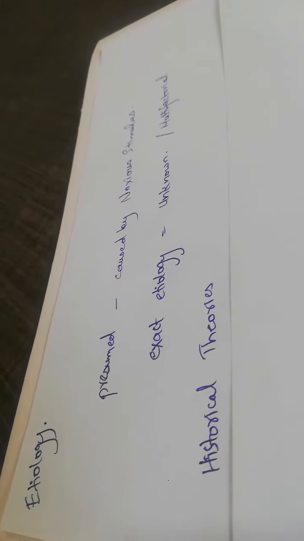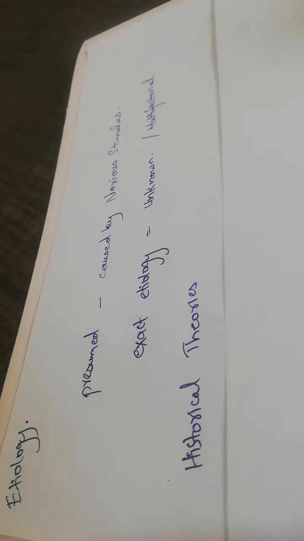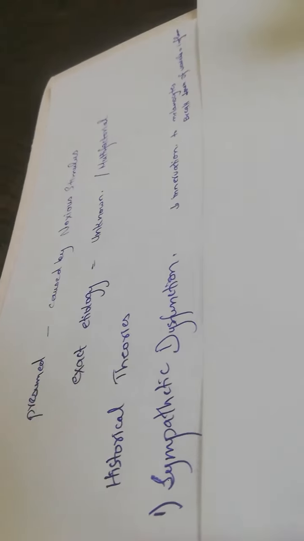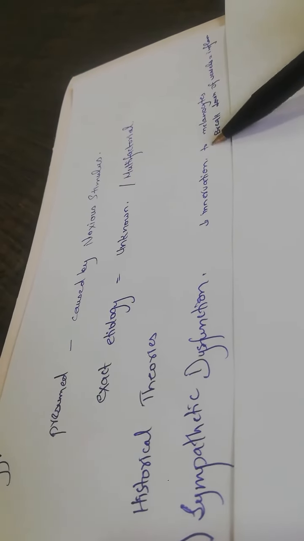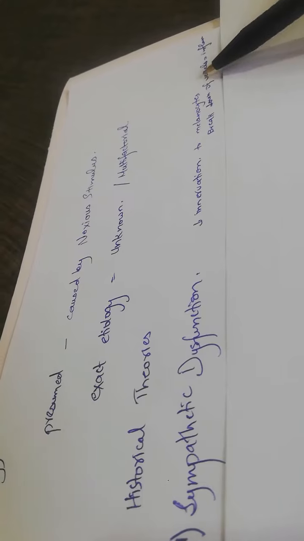So later in history, different theories were proposed, and we have to see how much these theories stood the test of time. The first theory was that this happens because of sympathetic dysfunction. Sympathetic dysfunction leads to decreased innervation to the stromal melanocytes, and this will also lead to breakdown of the vessels, and the vessels will then happily allow WBCs to come and get the iris inflamed.